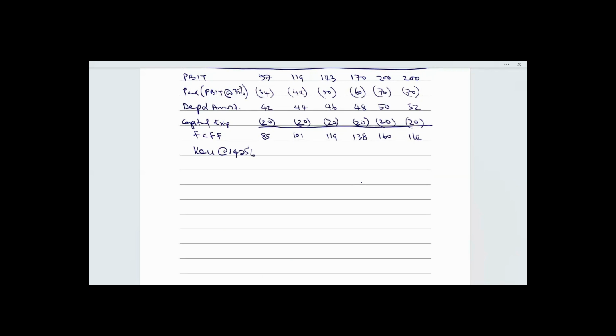Here is 14.25%. Therefore, for year 1, 1.1425 raised to power minus 1 equals 0.875. For year 2, 1.1425 raised to power minus 2 equals 0.766.